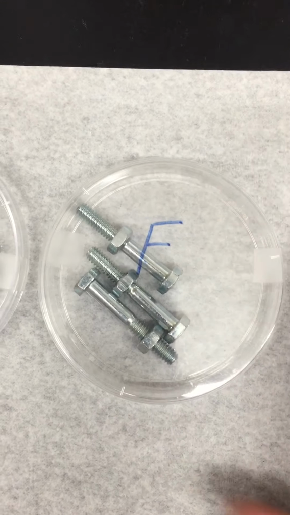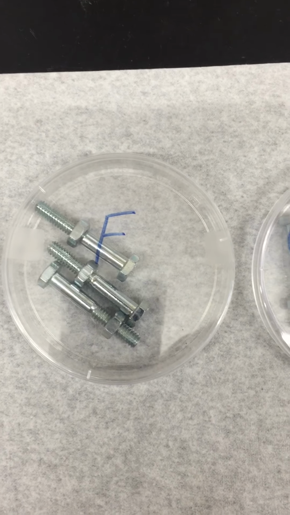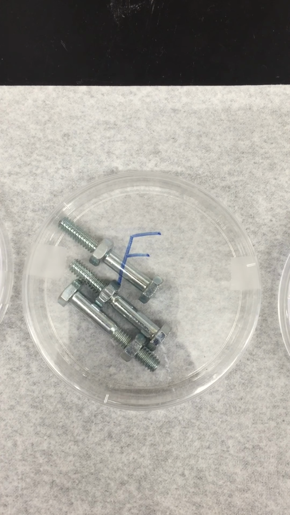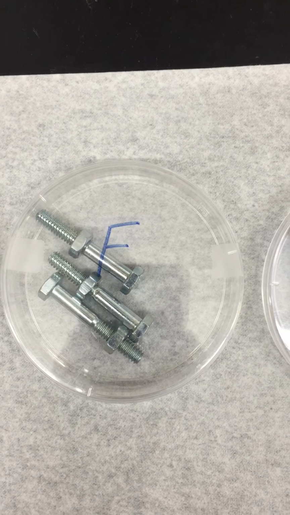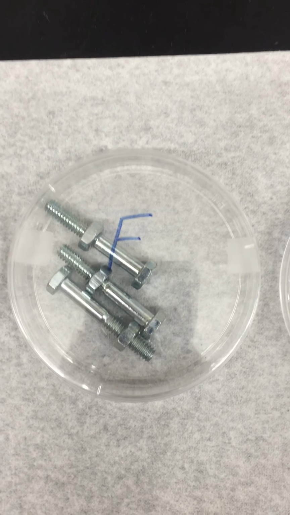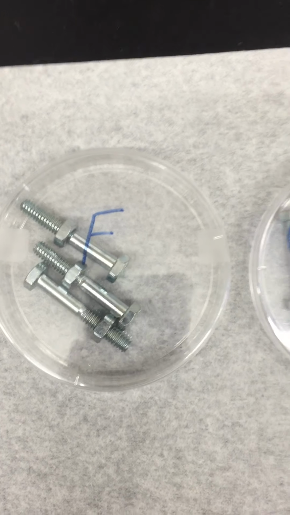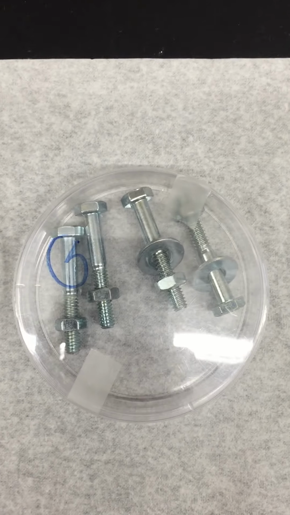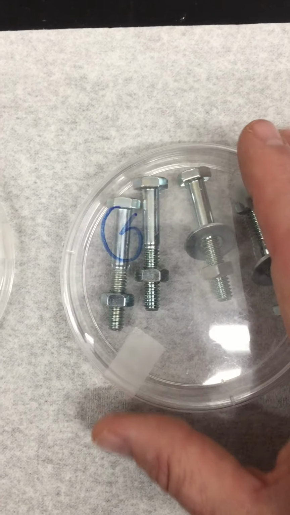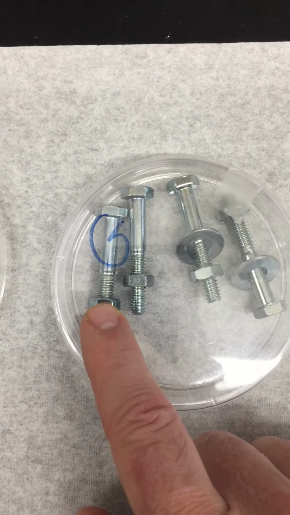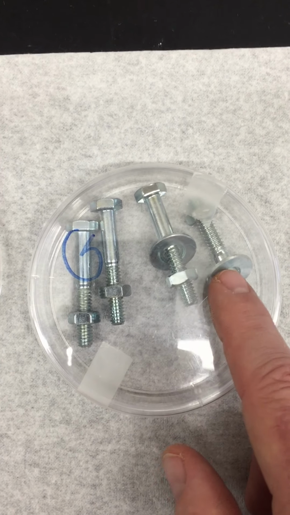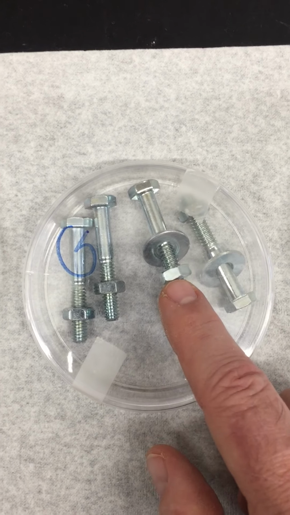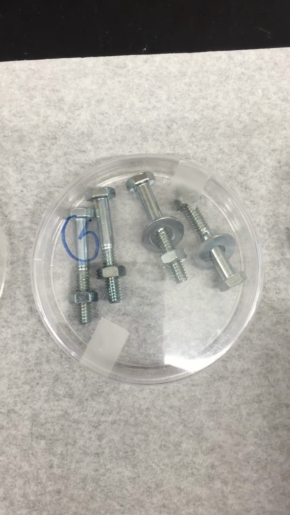E, we've got bolts and nuts, but the bolts and nuts are not attached. F, we've got nuts and bolts, and the nuts are on each of the bolts. Okay? They are in physical contact. All right, here we have a nut-bolt combination for these two and a nut-bolt washer combination for those two. That's letter G.